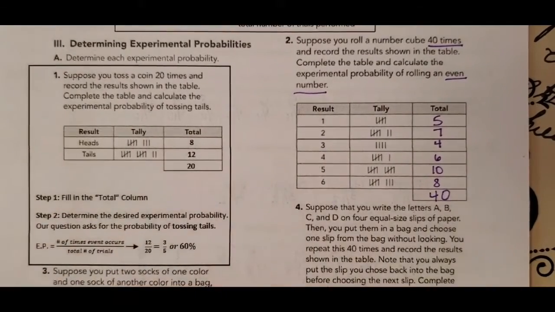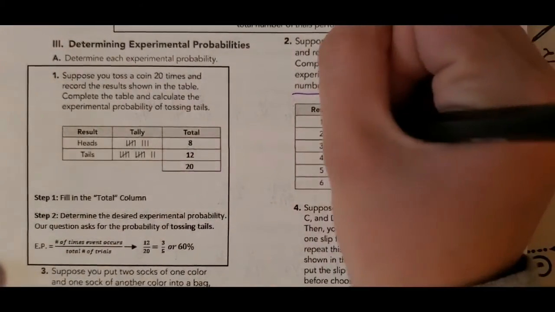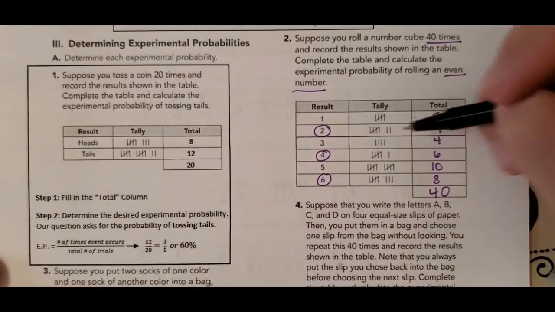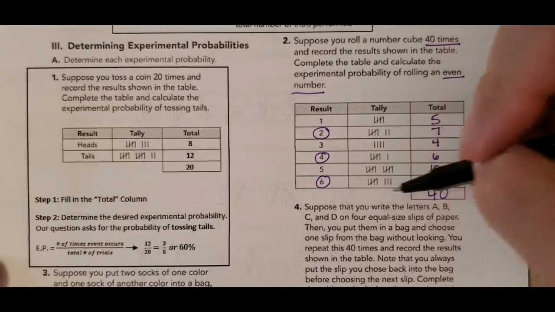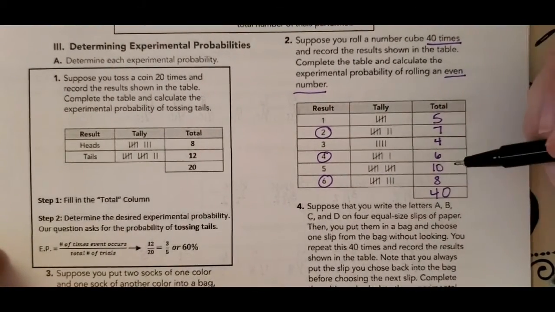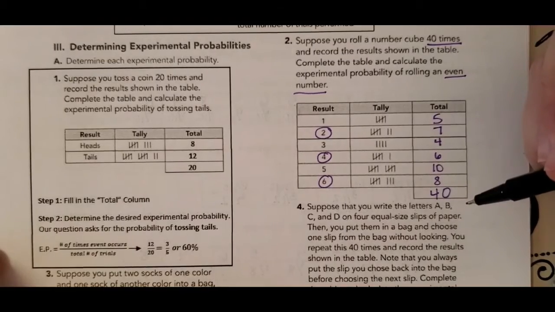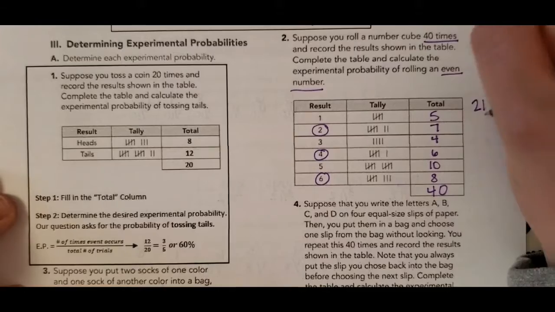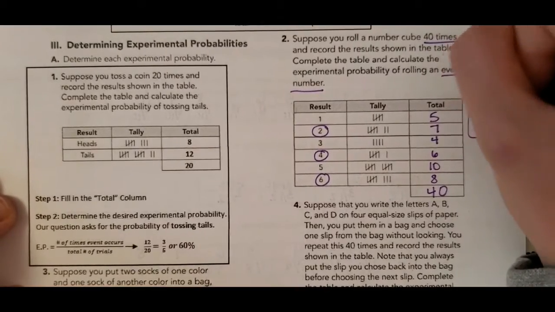So now it says even. My even numbers are 2, 4, and 6. So I'm going to take 7 plus 6 plus 8. So 7 plus 6 plus 8 is 21. So my experimental is 21 out of 40.